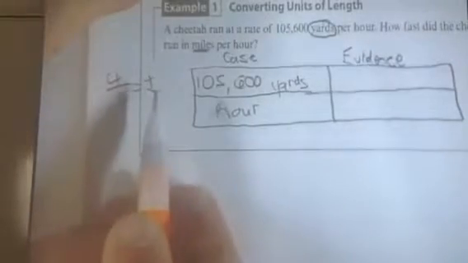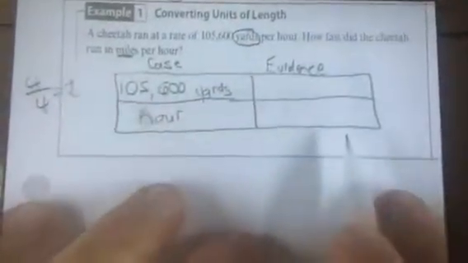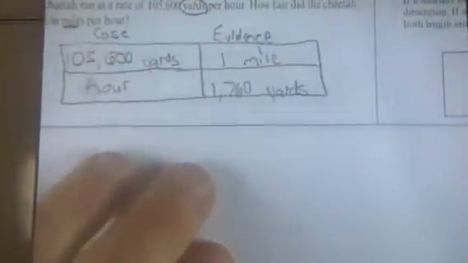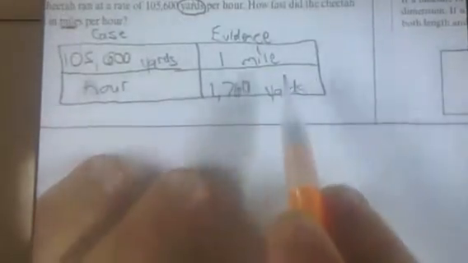Okay? So, if you multiply or divide by 1, that doesn't change the value of the number that you started with. So basically what we want is something where we've got yards over yards, or feet over feet, or miles over miles. So if I've got yards up here in the numerator, this is the numerator of what we're calling the case. If I've got yards up here in the numerator, I need yards in the denominator. So I've already said that 1,760 yards is equal to 1 mile. Okay? Now, I've got my case and I've got my evidence.